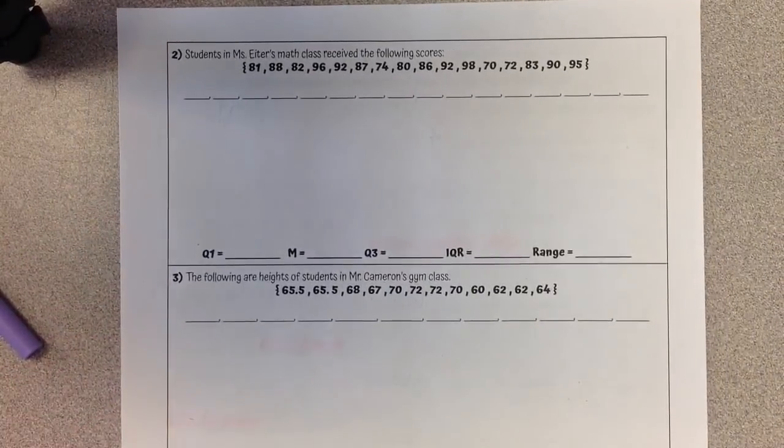All right, next problem. Students in Miss Eider's math class received the following scores. So again, first thing we're doing, putting them in order from least to greatest.